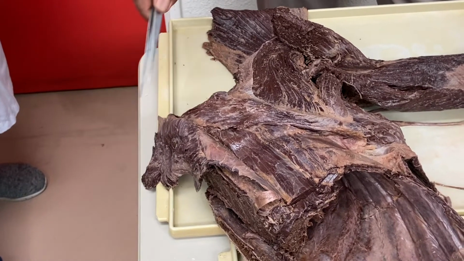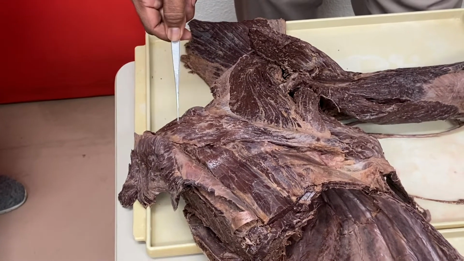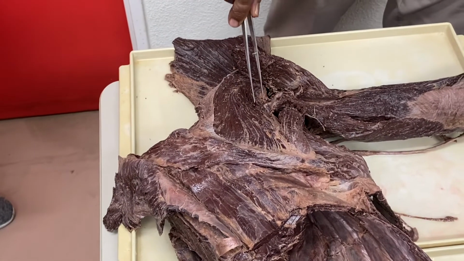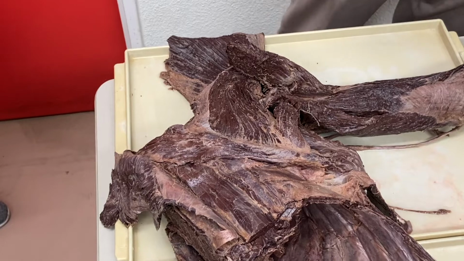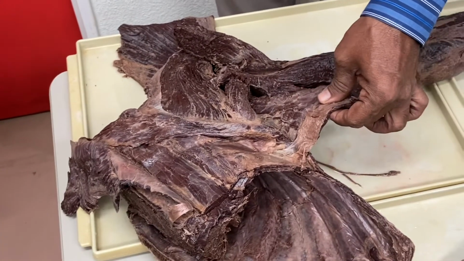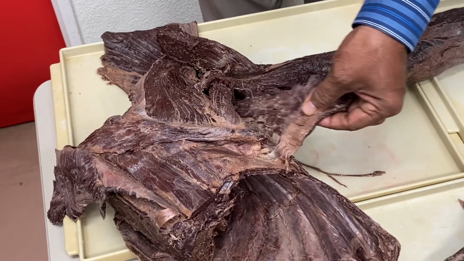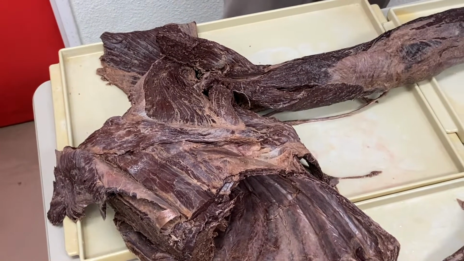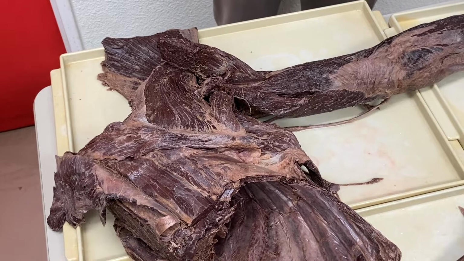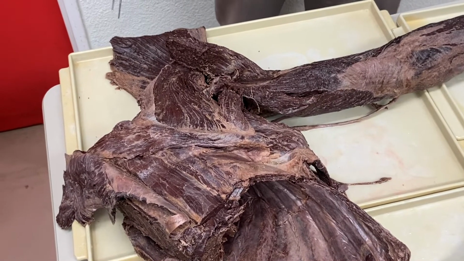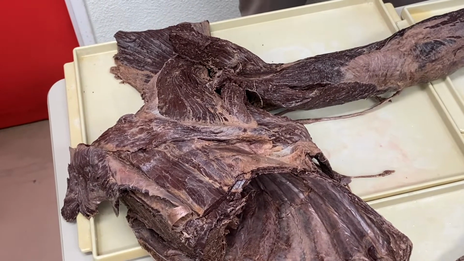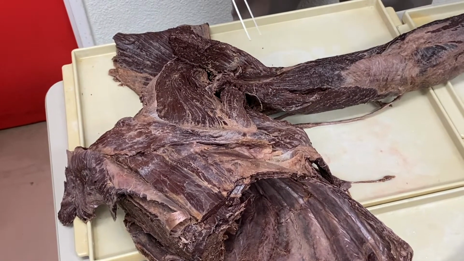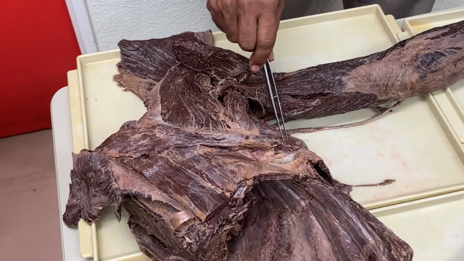So trapezius, levator scapulae, rhomboides minor, rhomboides major, supraspinatus, infraspinatus, teres minor, teres major. This one is the latissimus dorsi. I may not ask it because many actions are there, and it may be somewhat difficult for you to tell about other things. But identification wise you should be able to identify.